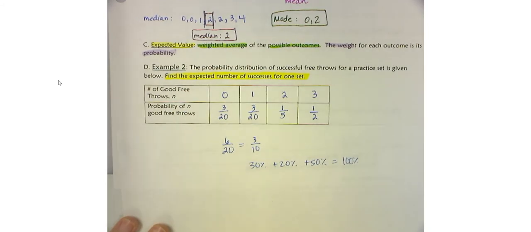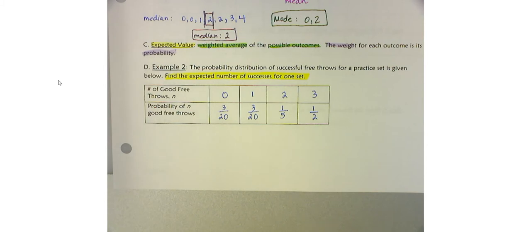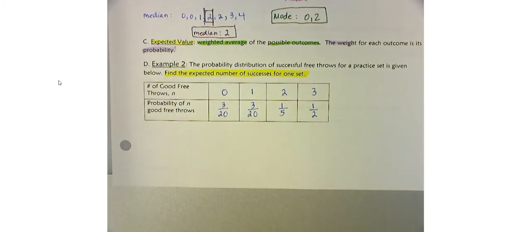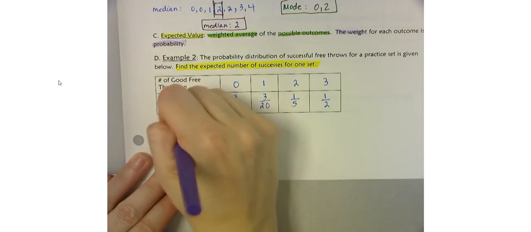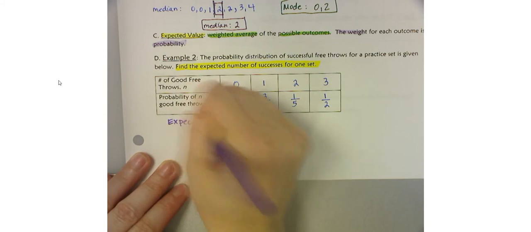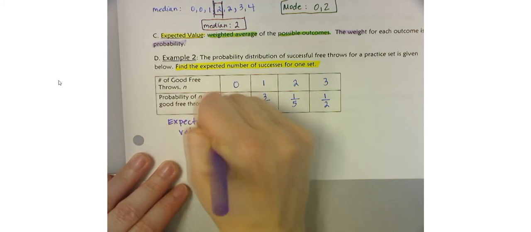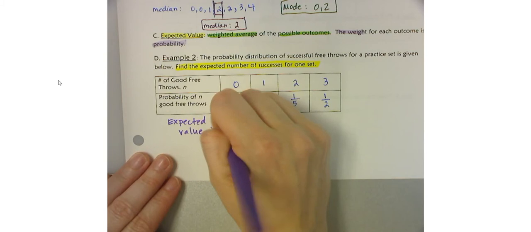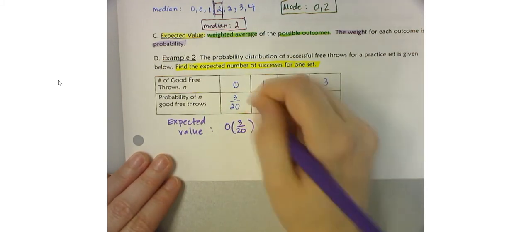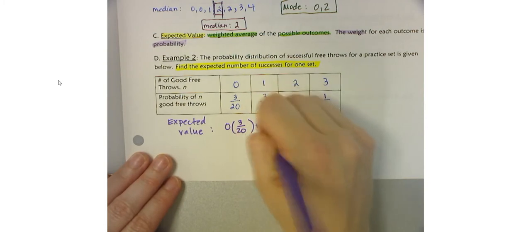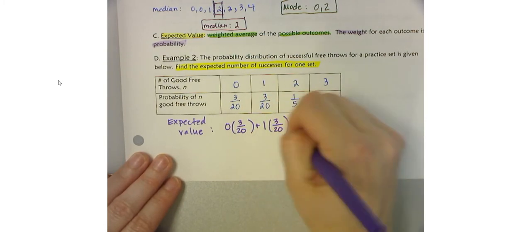Okay, so to find this, we are going to multiply. So our expected value is going to be, the chance of getting 0 is 3 out of 20. We're going to multiply those. The chance of getting 1 is 3 out of 20, so we're going to multiply those. The chance of getting 2 is 1/5. The chance of getting 3 is 1/2.